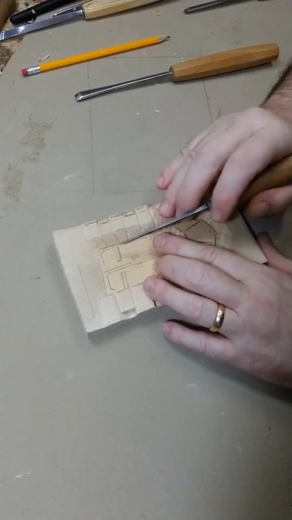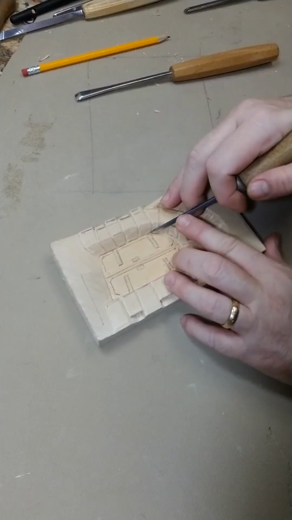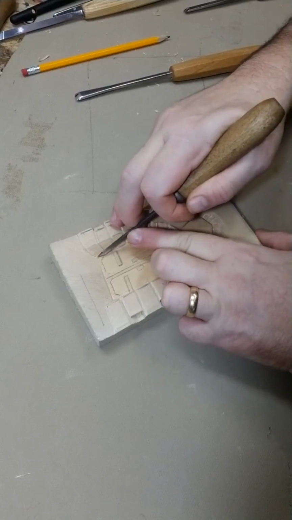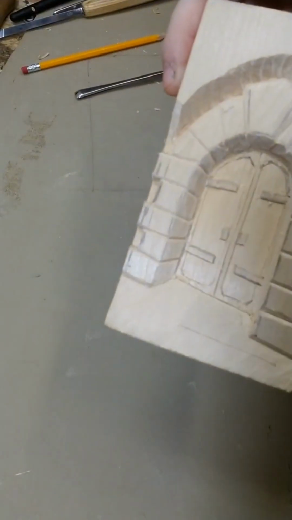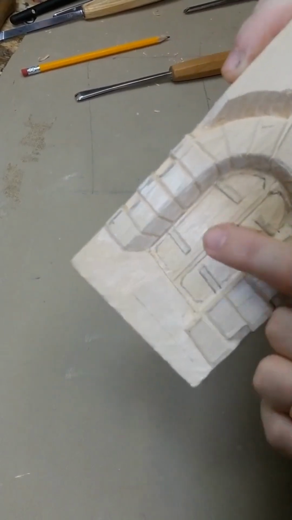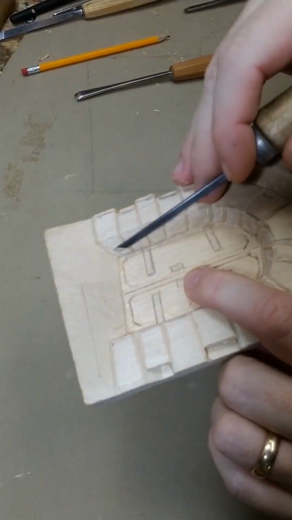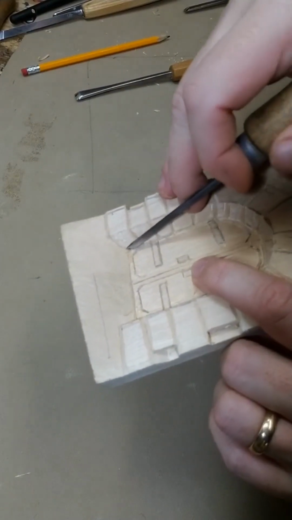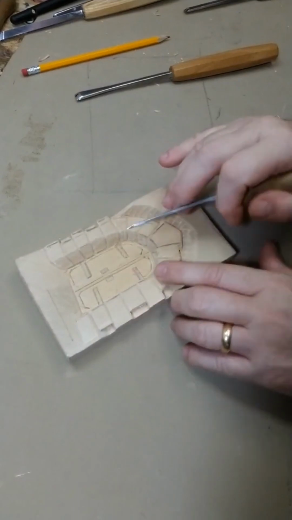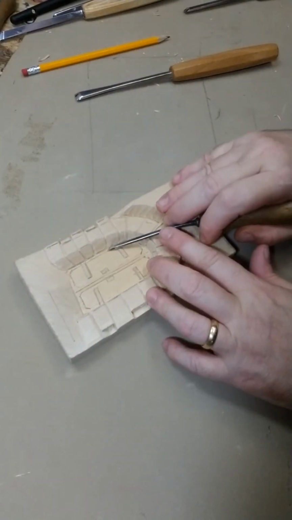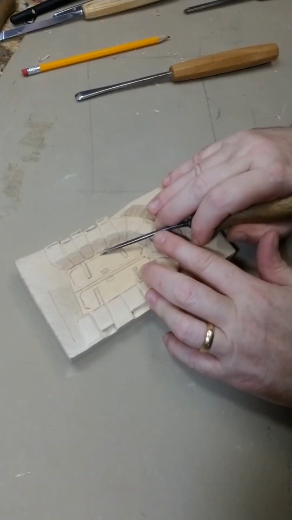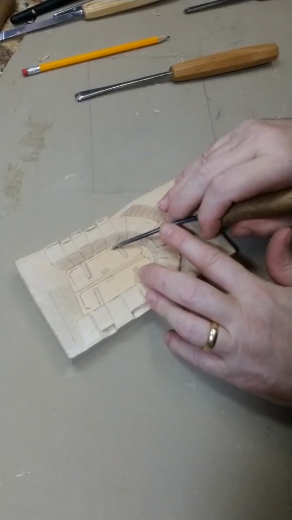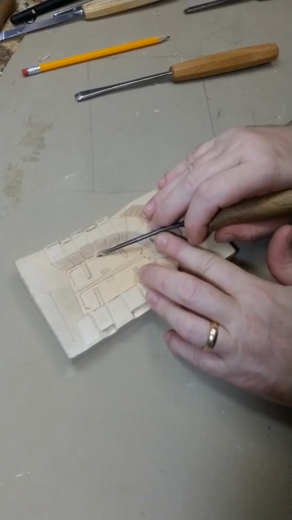So here we have a much better uniform cut. I wonder if you can see that. So the uniform cut is the same height here as it is right here, and we want it to be uniform all the way down, because now that it is uniform, we can get the edge of this door really flat.